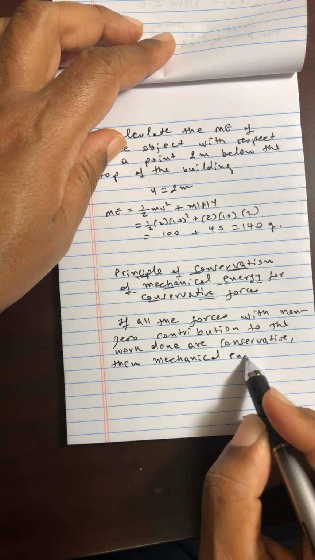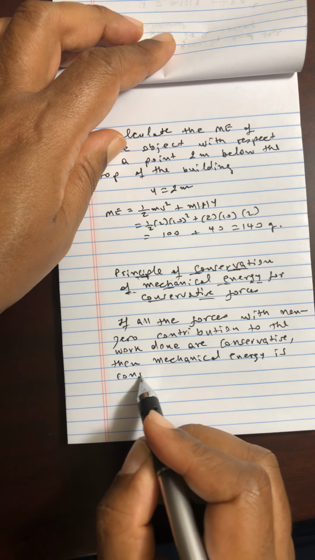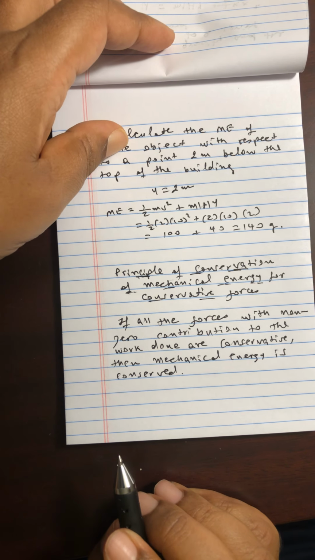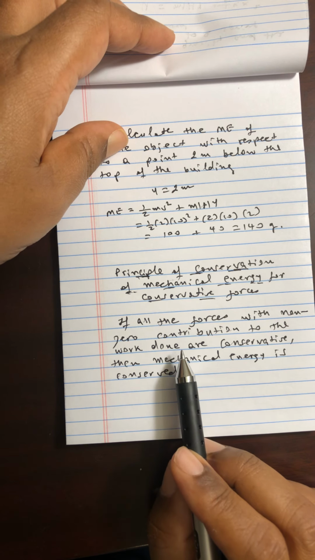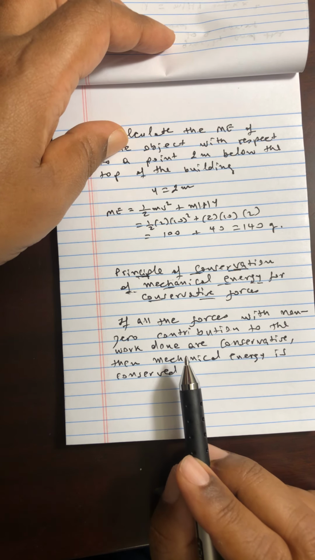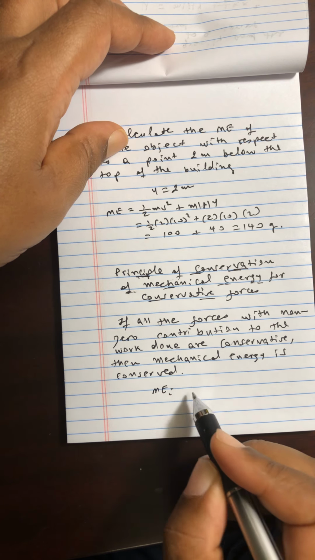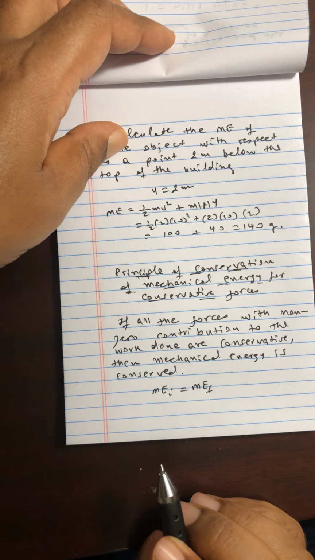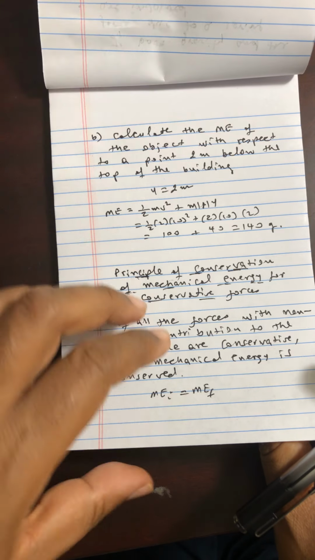So this law states that if all the forces that contribute to the work done acting on objects are conservative, then the mechanical energy at the initial point will be equal to the mechanical energy at the final point. Okay, so let's try to prove this principle.